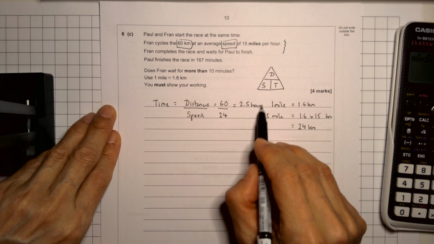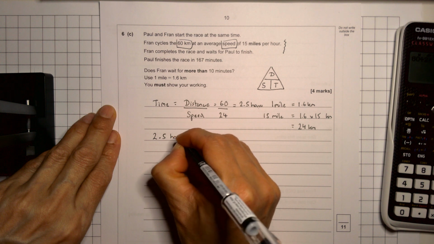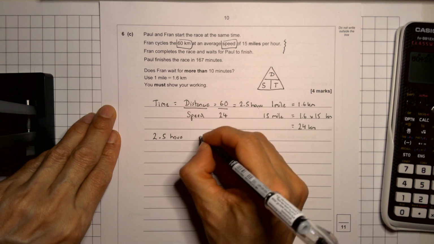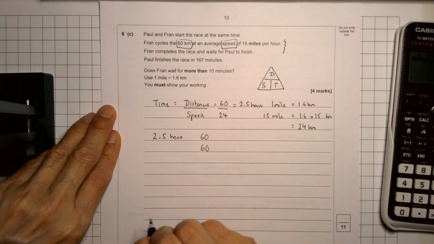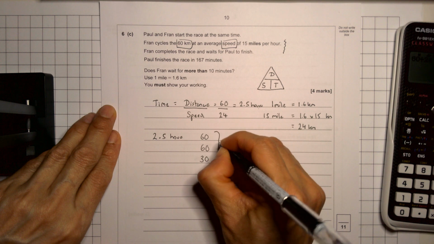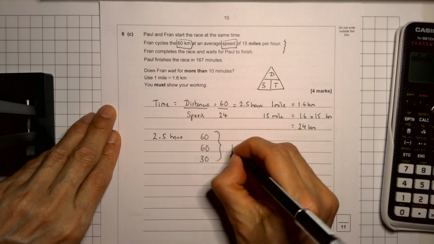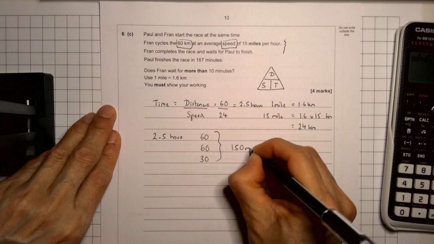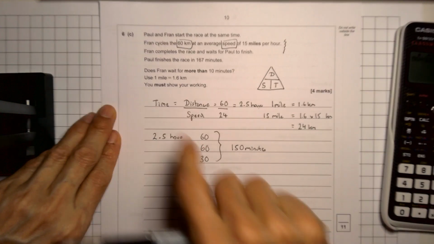So let's think what that means. 2.5 hours basically means we have 60 minutes for 1 hour, another 60 minutes for the other hour, and then half an hour is 30. If I add this all together, 60 plus 60 is 120, plus another 30 would be 150. So this is 150 minutes. That is how long Fran is going to take to cycle.